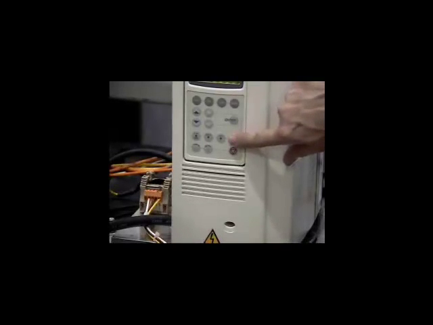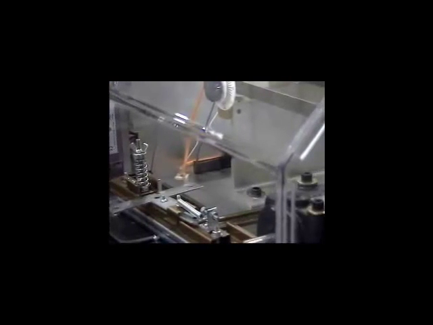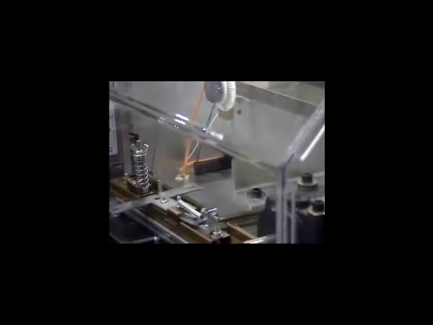And start the motor. A failure has occurred. This constitutes one data point in our statistical sample. Let's continue to gather more data. However, next time, we will intervene preventively prior to failure.